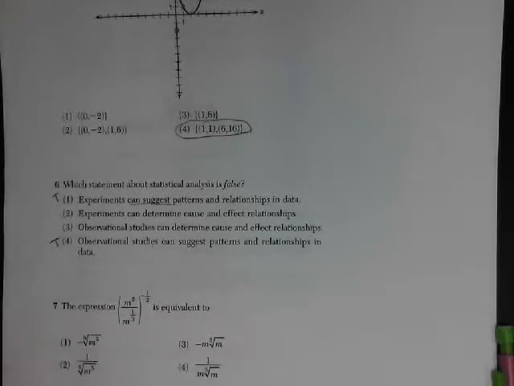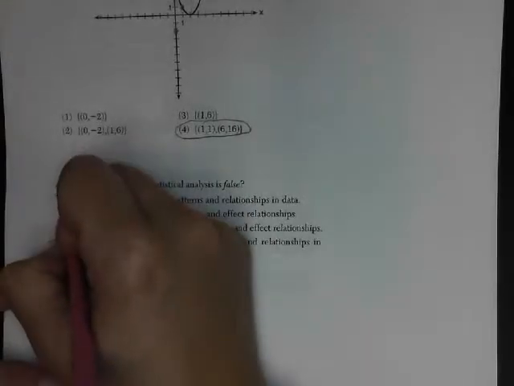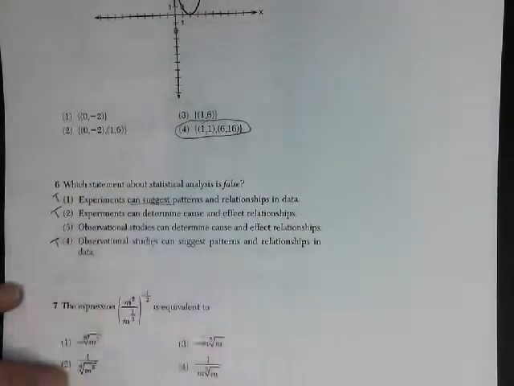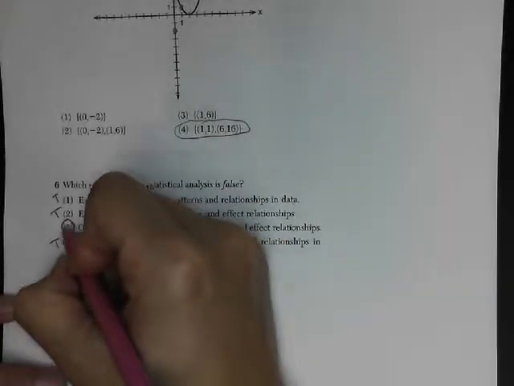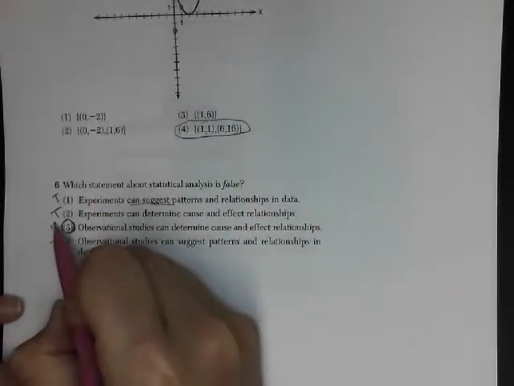Versus an experiment, we can really make 2 treatment groups exactly the same and make the only difference one condition, and then it's much easier to say that that condition was the cause. So this one is also true. Experiments can determine cause and effect. Observational studies cannot, so that one is false.